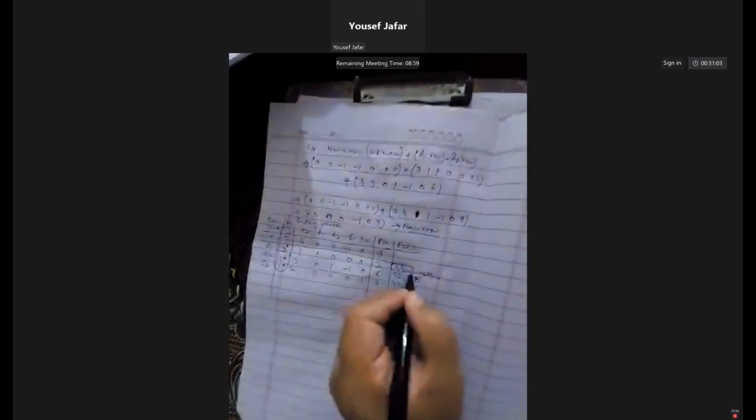So this one is the minimum one. It will be equal to something like 1.5, I guess. 6 by 4. Let me check. Yes, 1.5. So this one is the minimum positive. So A1 will be the leaving variable.